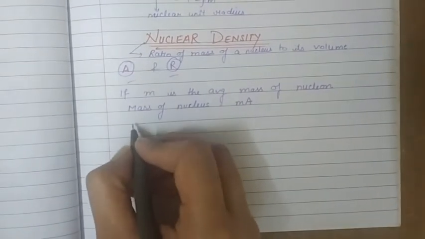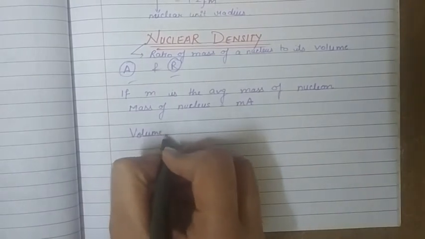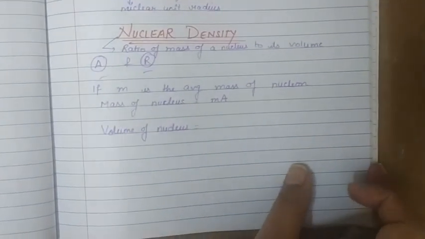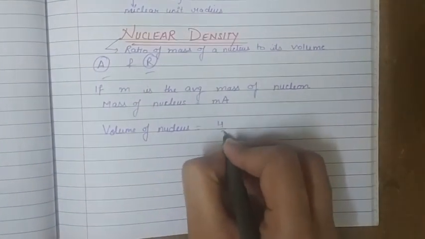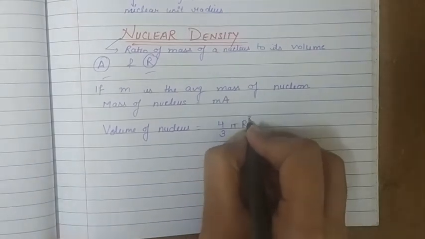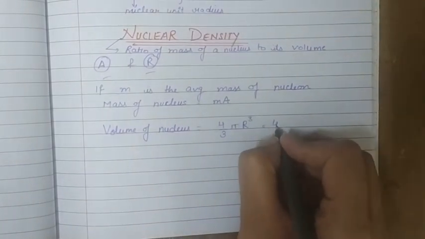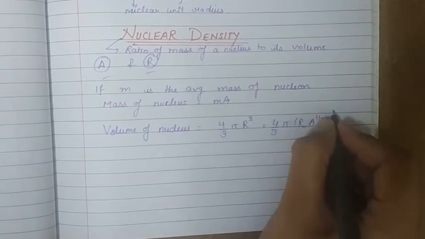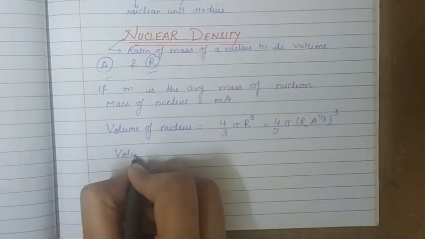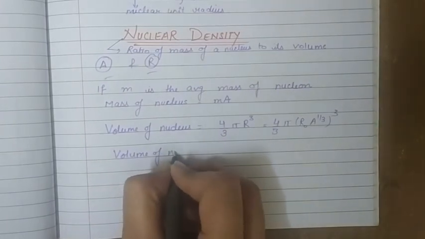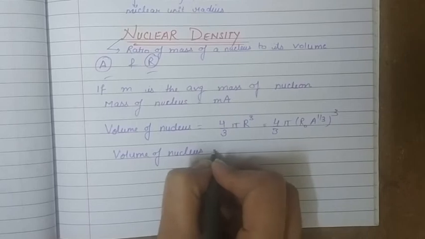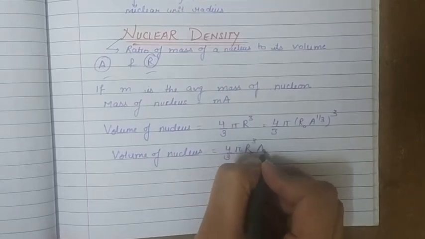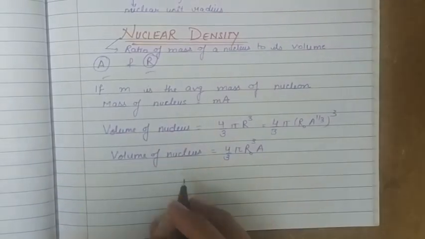Now volume of nucleus: if we assume nucleus as a sphere, then the volume of nucleus is 4 upon 3 pi r cube, and for r we can substitute r naught A to the power 1 by 3 whole cube. That means this volume of nucleus is equal to 4 upon 3 pi r naught cube A. Now if we take the ratio of these two factors, we get the density of nucleus.